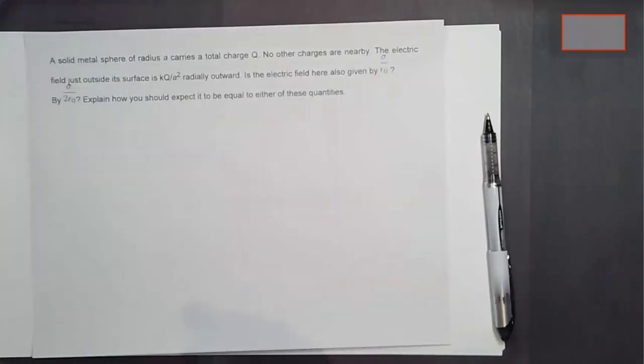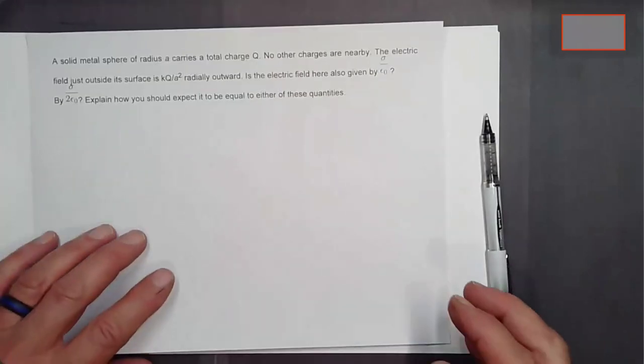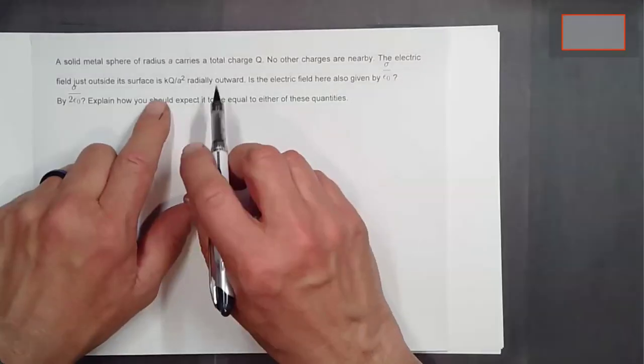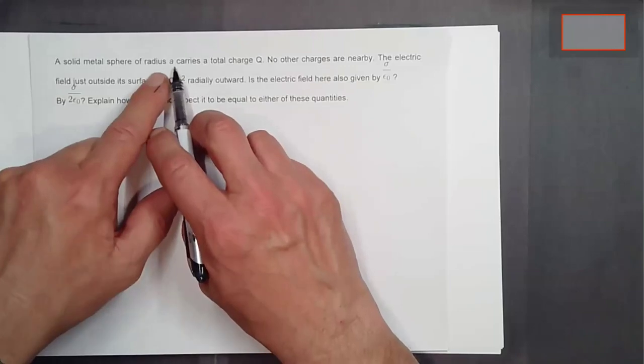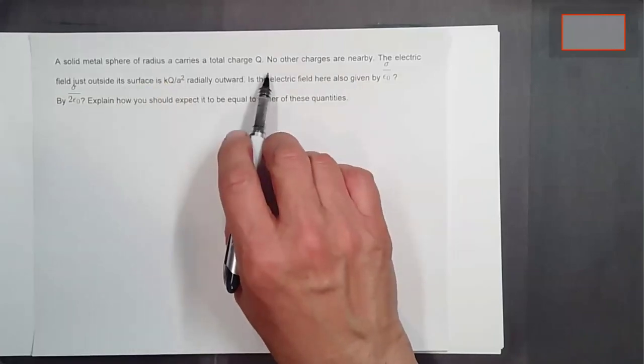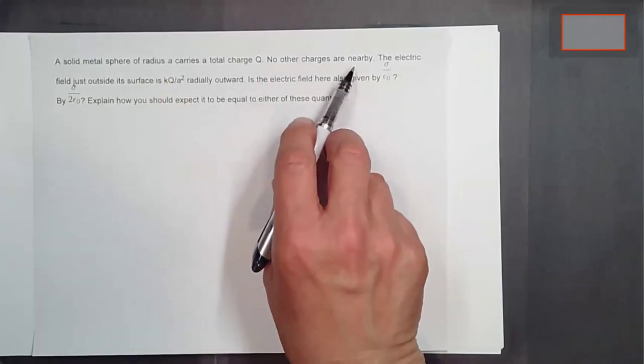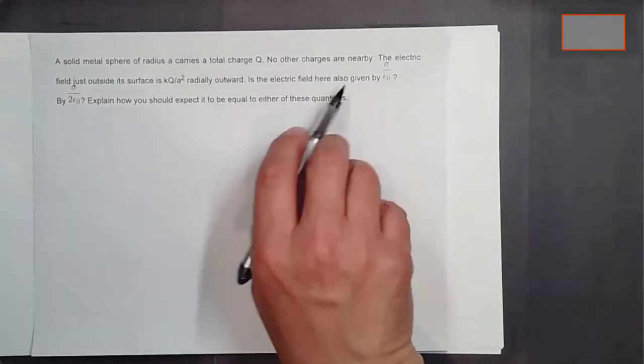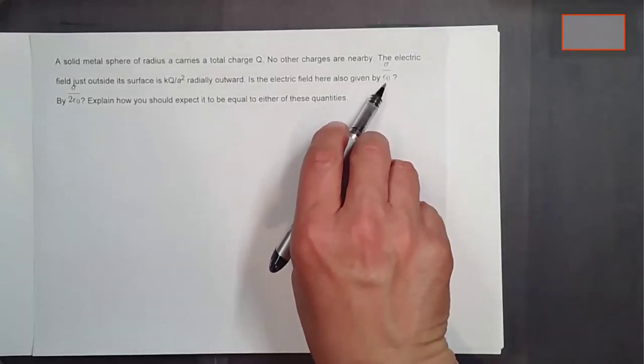Okay, a couple more. Here we have a solid metal sphere of radius little a, carries a total charge Q, and no other charges are nearby. The electric field, oh, I didn't, these came out kind of weird.